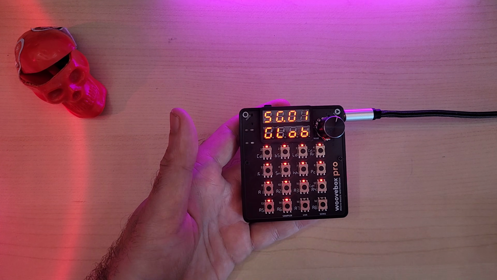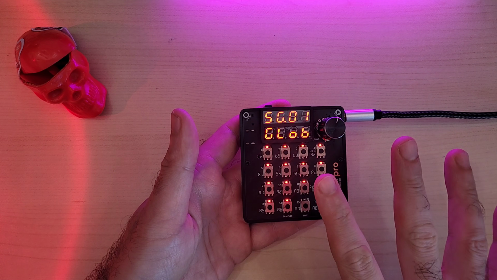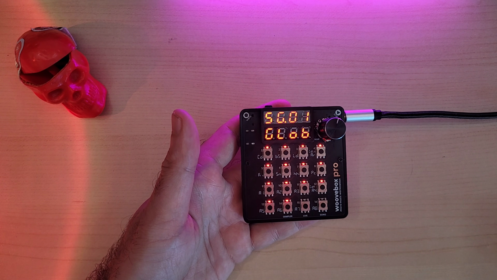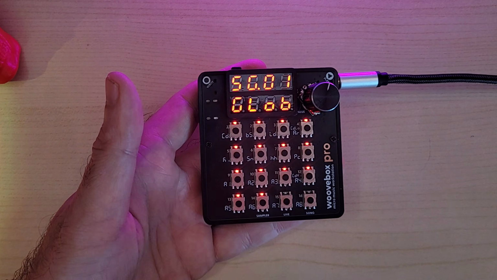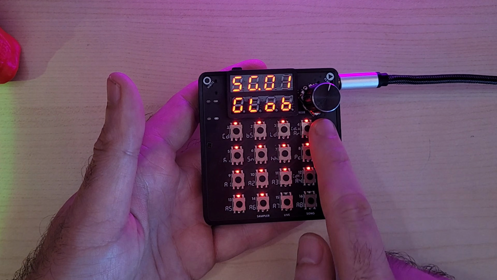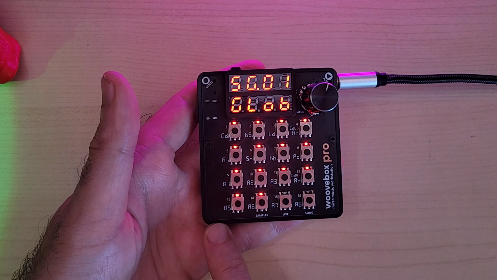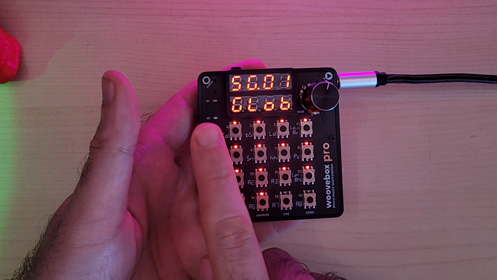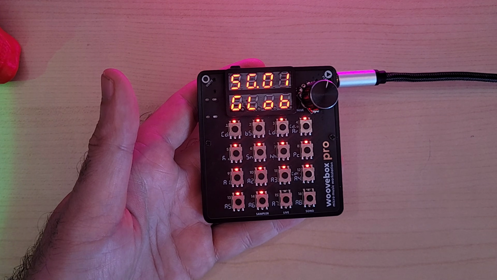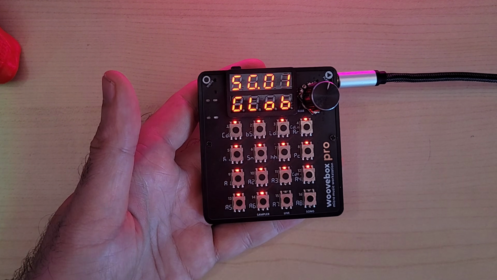Let's start with a brief reintroduction to song mode. This won't be a full song mode tutorial, and feel free to skip ahead if you know this stuff already. Each song in the Woovebox can have 16 individual instrument tracks, and each instrument can have 16 patterns of 16 steps. You can see the grid of 16 here, so it makes sense.